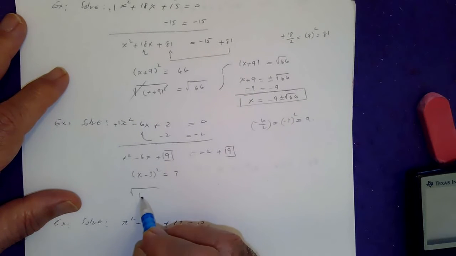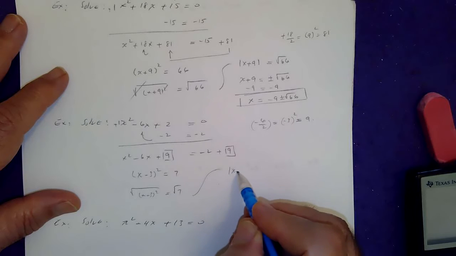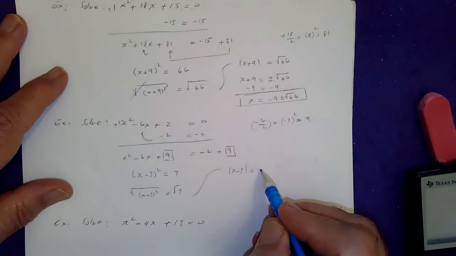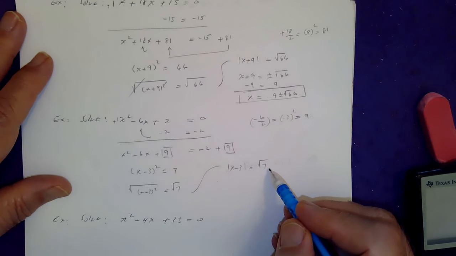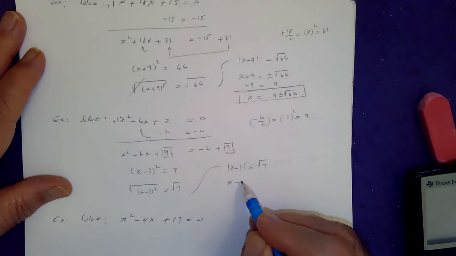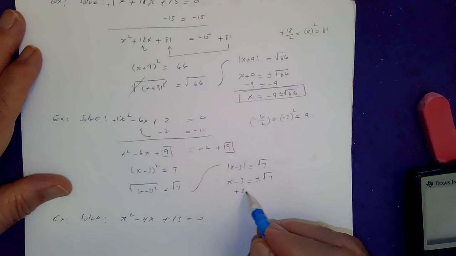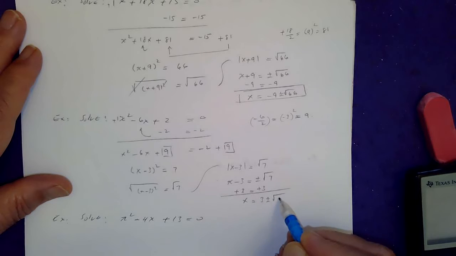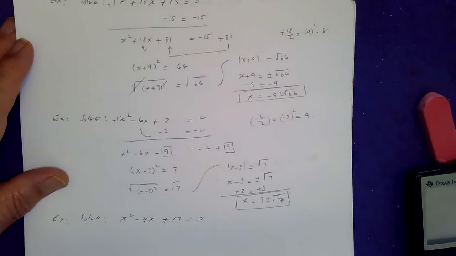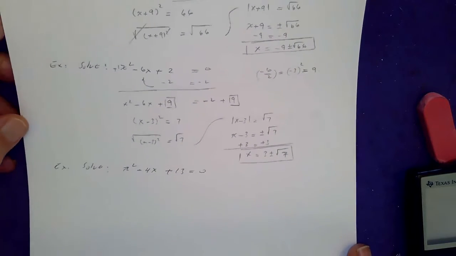Okay, take the square root of both sides, correct? And now on the left side, you get absolute value of x minus 3. On the right side, you get square root of 7. Please do not change this to decimals, yes? So drop the bars, attach plus or minus. Now add 3, correct? So you get x equals 3 plus or minus square root of 7. Sometimes the answers will have radicals in it. Sometimes it would have an imaginary number, i, in it, and so on and so forth.